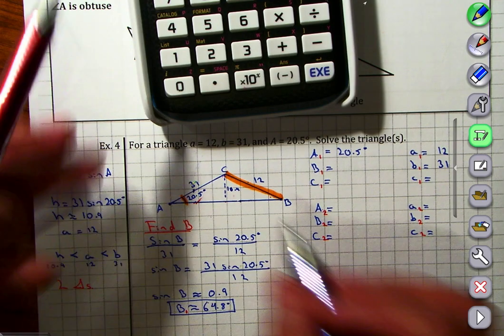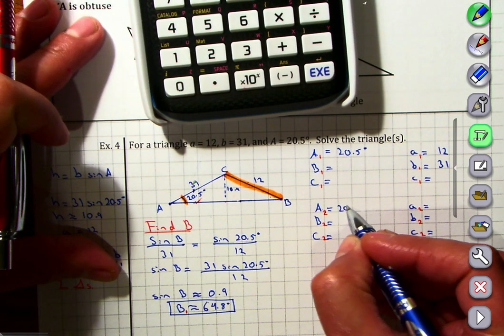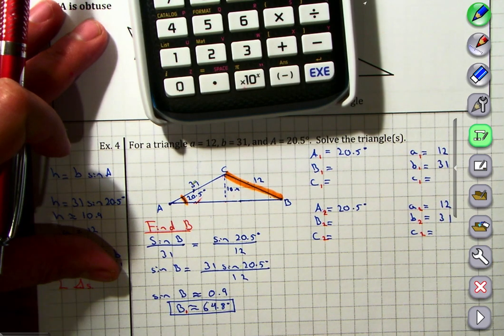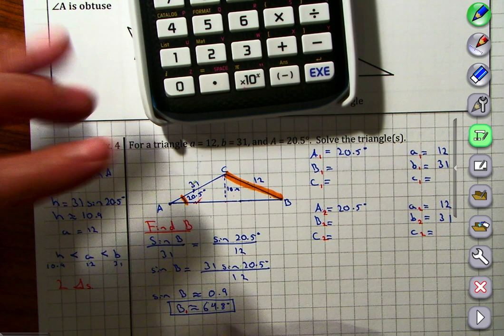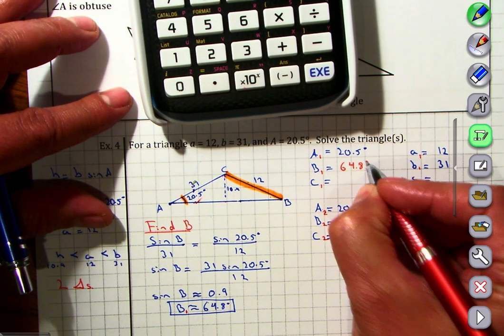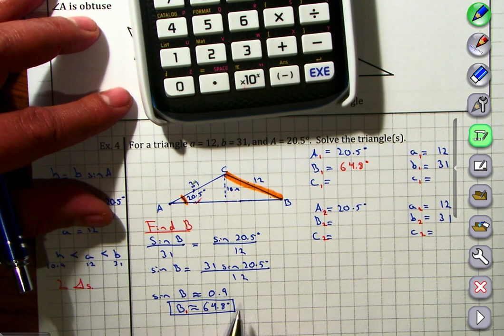So the same original information that they give you applies to both triangles. Angle B1 is 64.8 degrees. Now, how can I find B2?